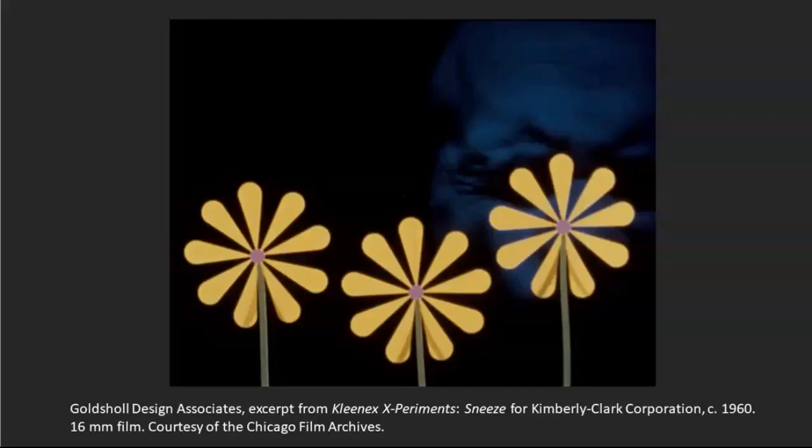The film employs really inventive techniques like you saw, the stop motion animation of the flower petals and the flowers, mixing animation and live action. So that's Morton Goldsholl that you see sneezing in the background, as well as hand scratching onto film stock. Those little dots are actually, someone had hand scratched that into the very film emulsion to get that look.